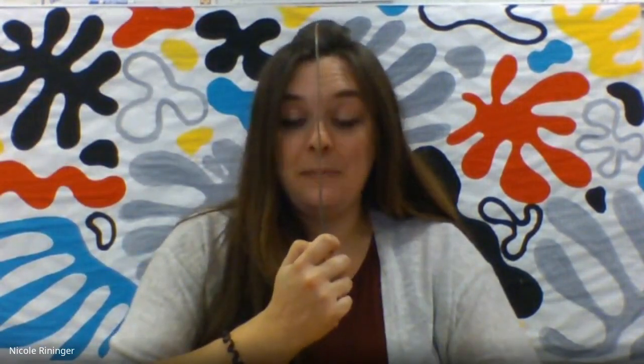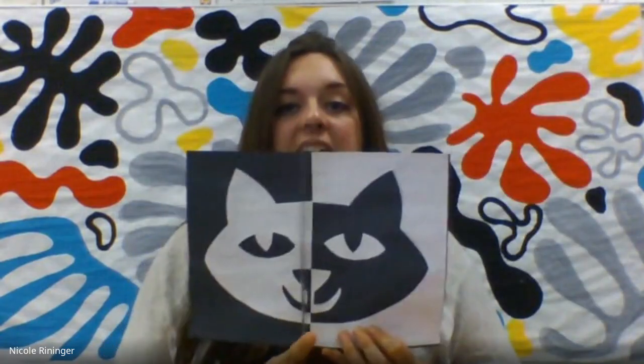Now, what I would like you to do is think of an animal that you would like to create for your positive and negative space project. Now, it needs to be a face that has symmetrical balance, which means it's the same on both sides. So if you notice on my cat, cats have half a head on each side, an ear on each side, an eye on each side, half a nose and half a mouth. So like a dog, a cat, a bear, a monkey. Think about an animal that you would like to do that has symmetrical balance on their face, okay?